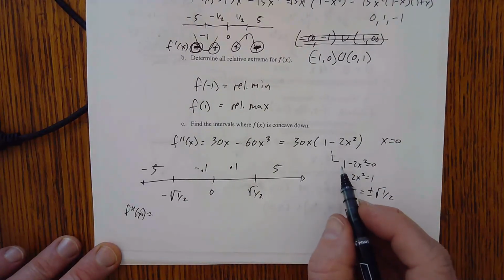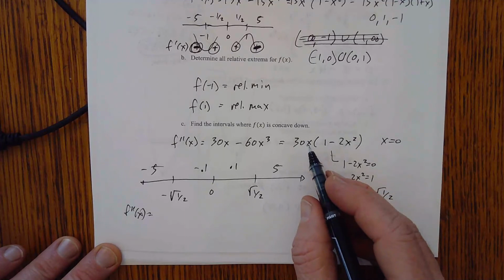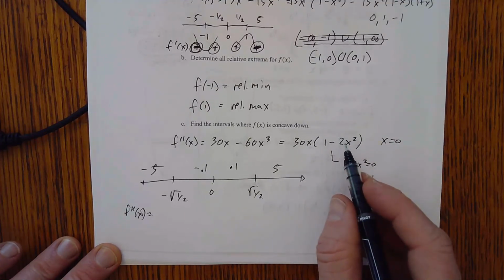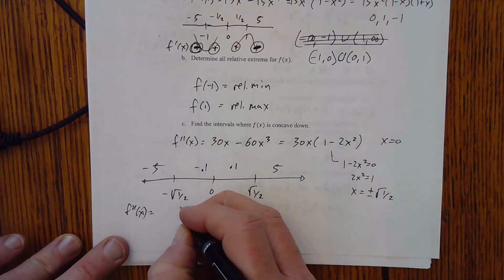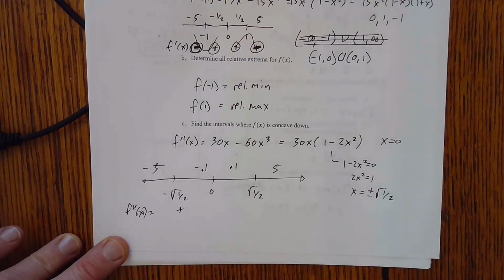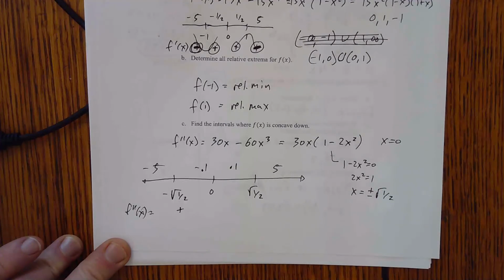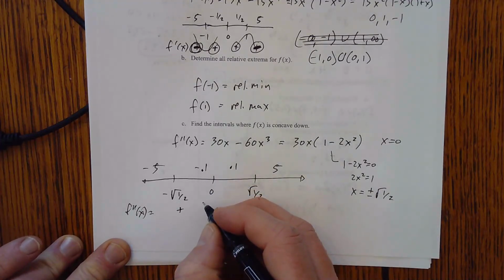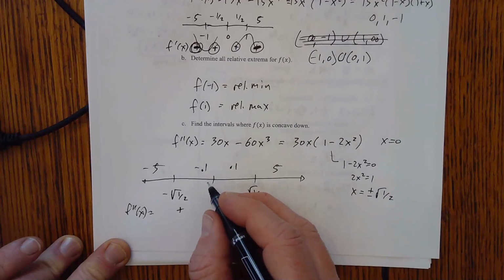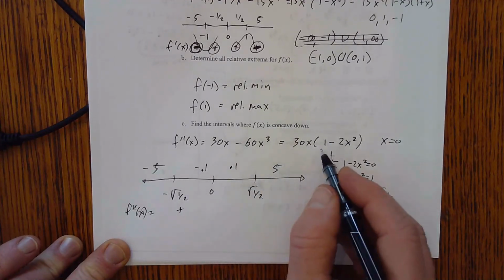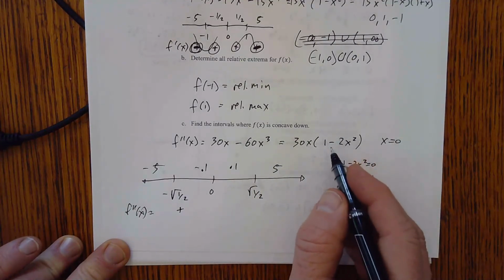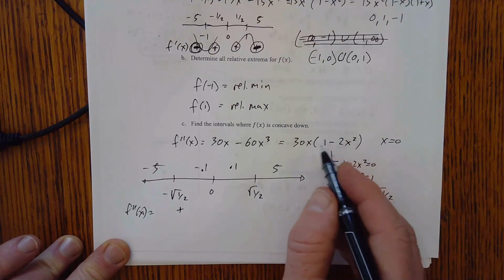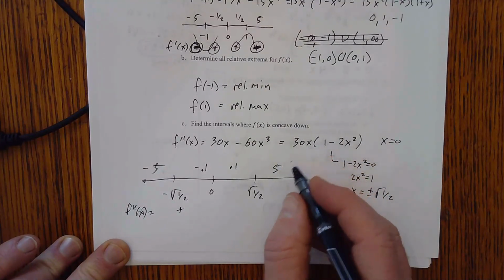A large negative value is going to make this negative and this negative, so that would be positive. A negative value close to 0 is going to make this piece small, so it's just going to end up being positive, and this is going to be a negative.